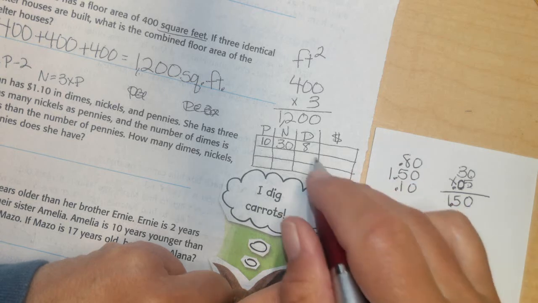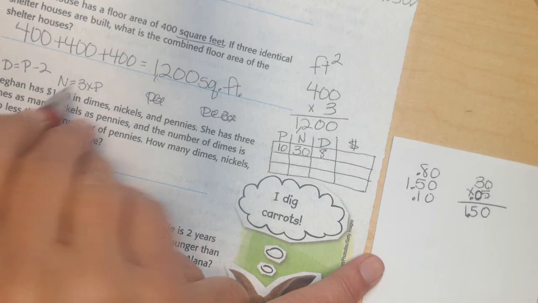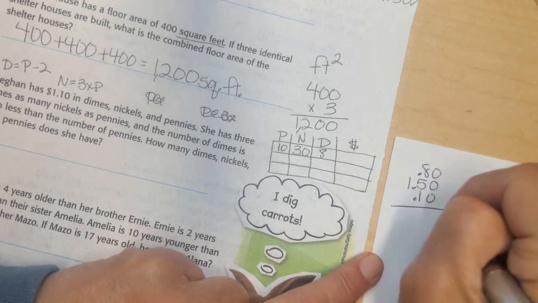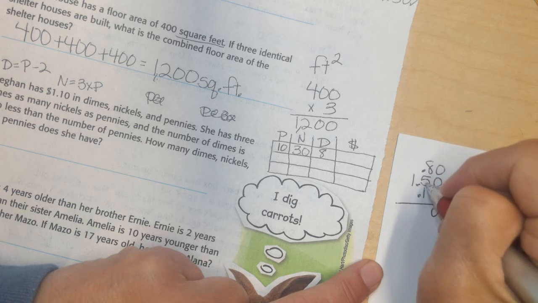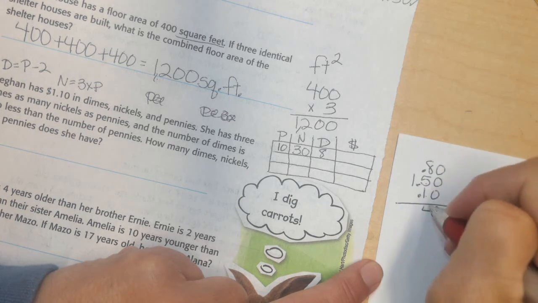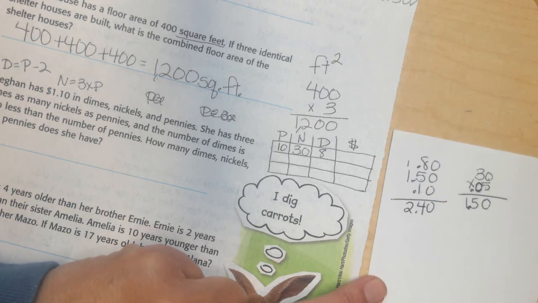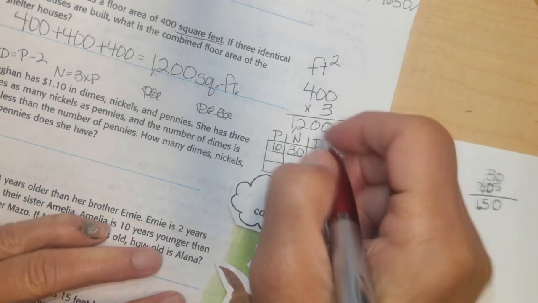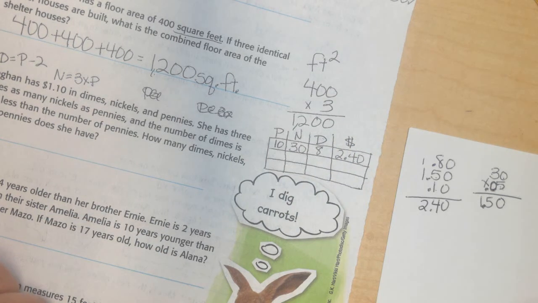So I can always already tell this is going to be way too much, right? I already know I'm over $2. 0 plus 0 is 0. 8 plus 5 is 13. Plus 1 is 14. I carry my 1. $2.40. I'm only supposed to have $1.10. But I will write my number right here. And now I'm going to a smaller amount.